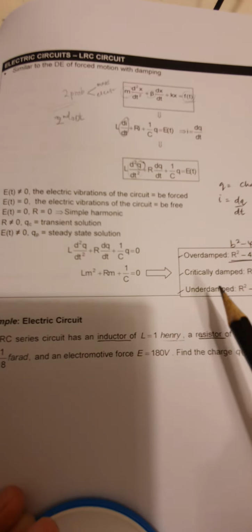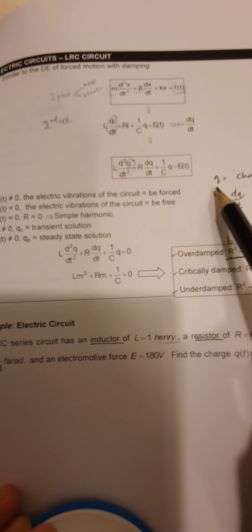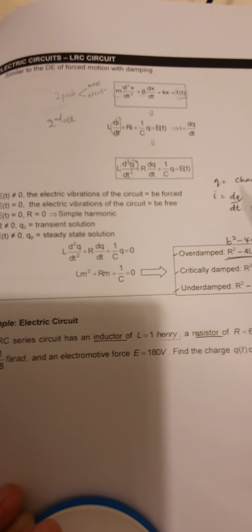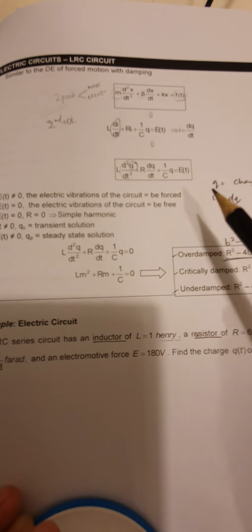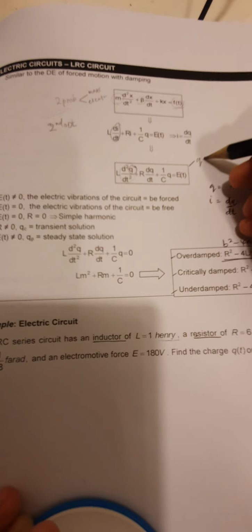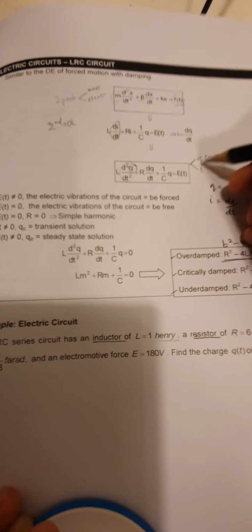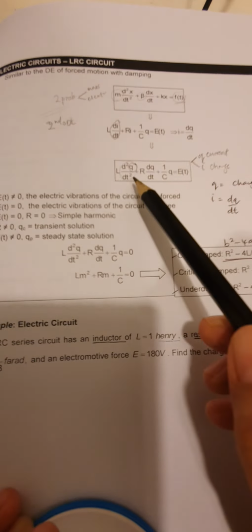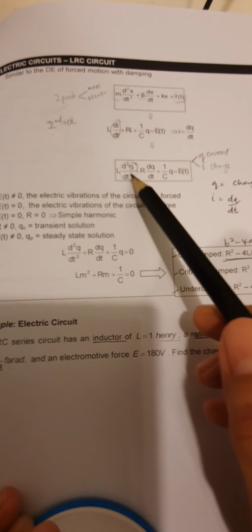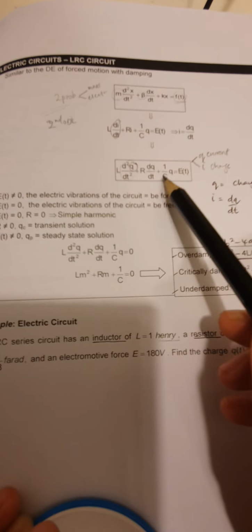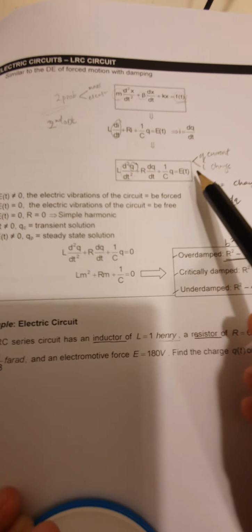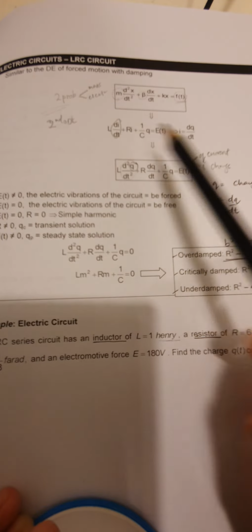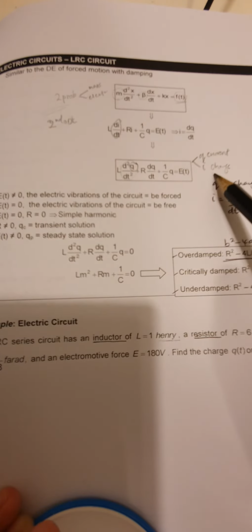If you can see here, saya letakkan notes kat sini. q is for charge, and then i is for current. Kalau kita recall balik chapter 3, saya just buat ringkasan dekat situ. Kalau kita diberi current, awak boleh guna equation ni: L d²q/dt² plus R dq/dt plus 1/C q equals E(t).